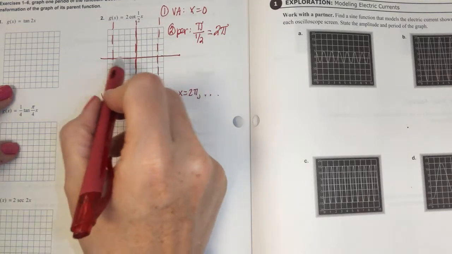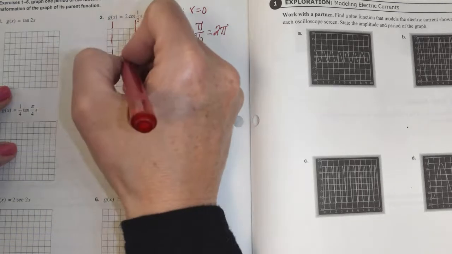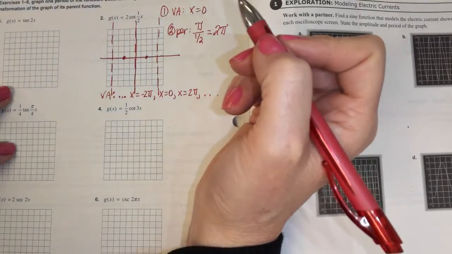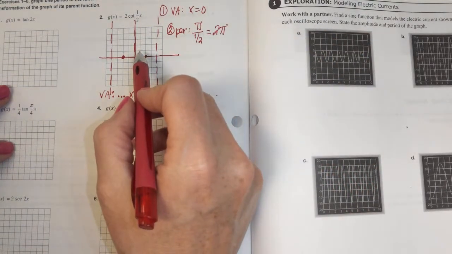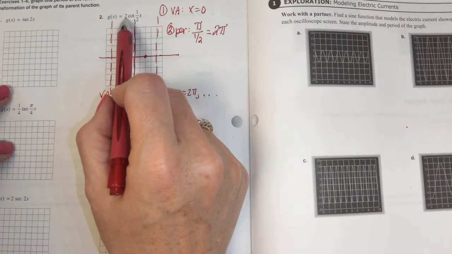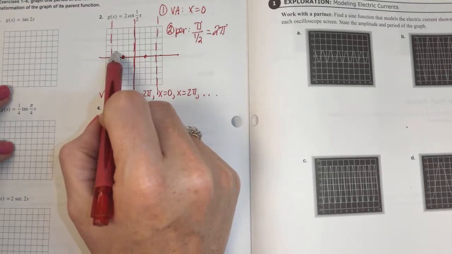What happens halfway in between the vertical asymptotes? What value do we have? 0. So I know it has to be 0 here, and I know it has to be 0 here. I know the other points are always going to be 1 and -1. However, what does this do to our points? Stretches it, doesn't it, by 2. So instead of this next point being at 1, where's it going to be?